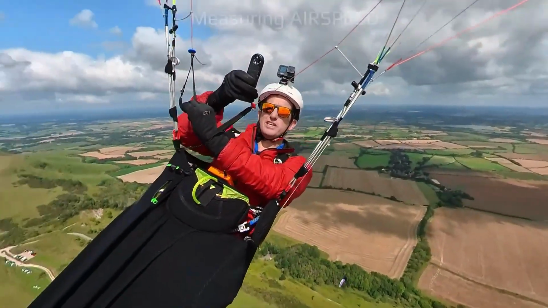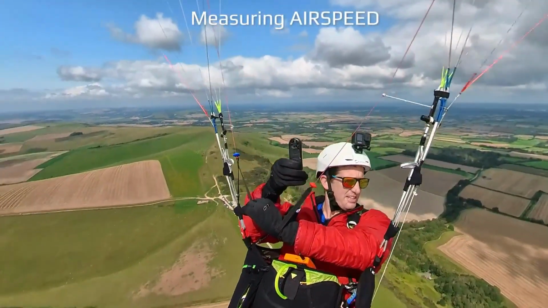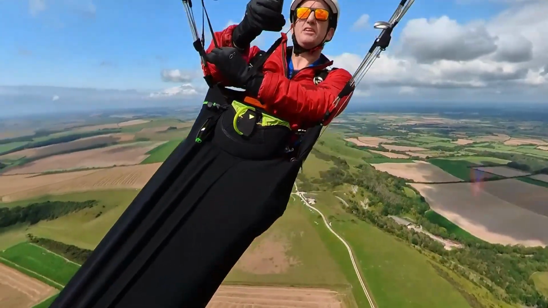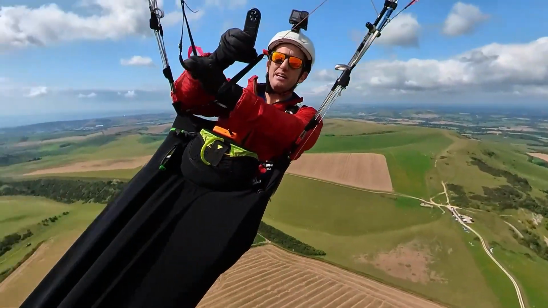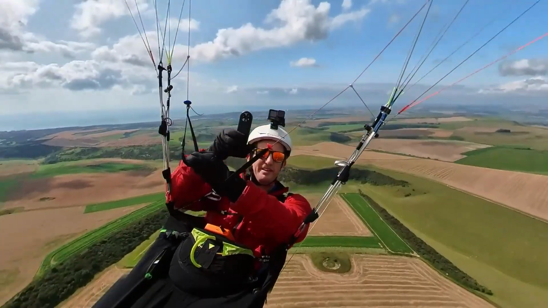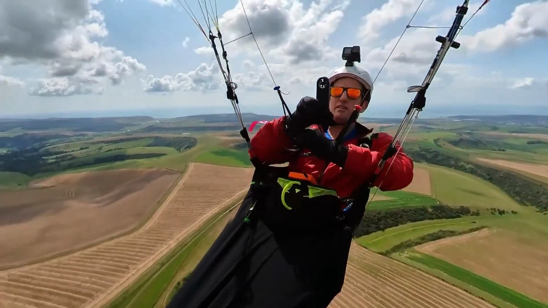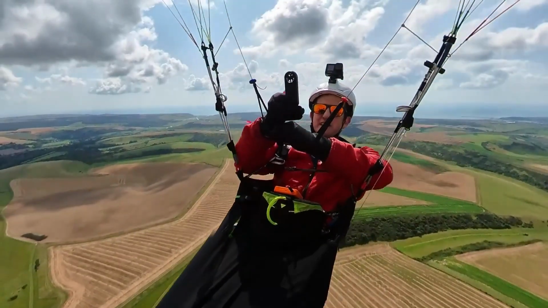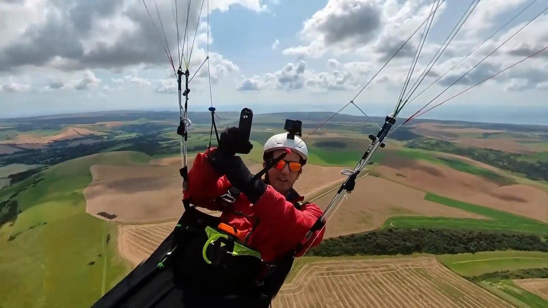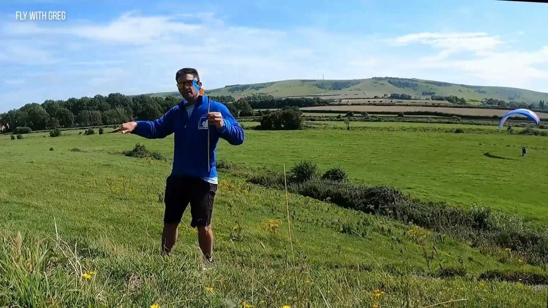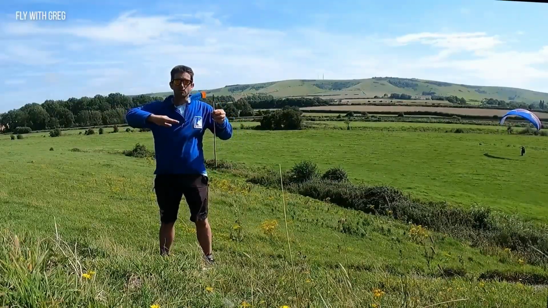I've got about 40 kilometers an hour. It varies depending on how my glider is surging through this thermal. You can see it's going up to 50 and down to about 30. It's averaging around about 40. That way isn't any faster than this way through the air.